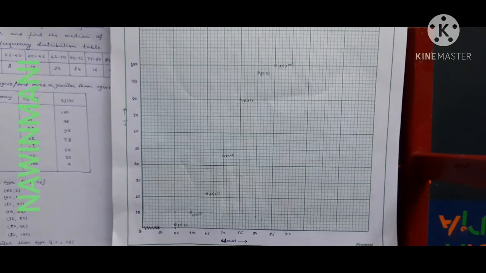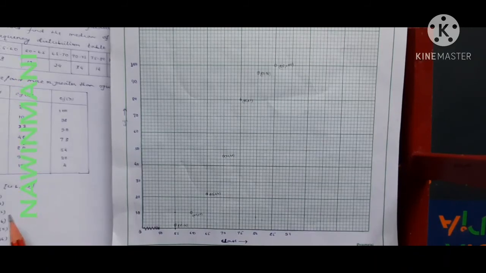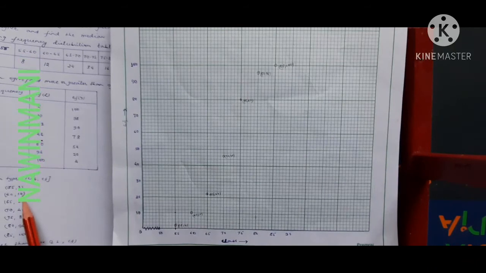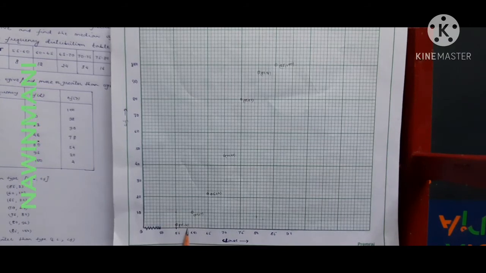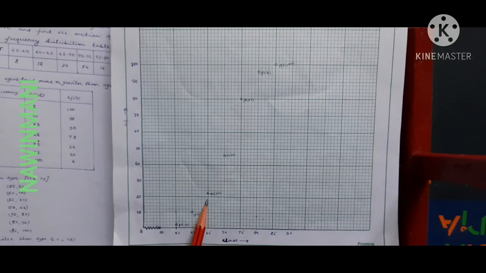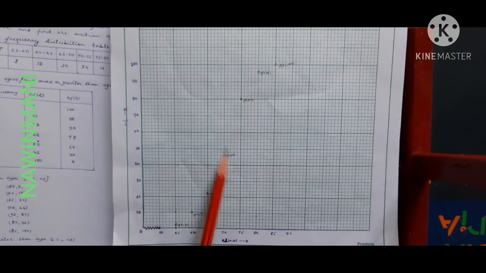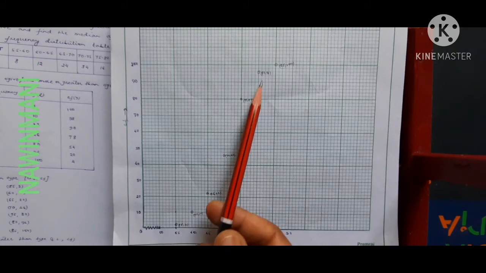After that we will plot. The first point was 55 and 2, so we take this as 55 and 2 is this one. This is 2, 4, 6, 8, 10. So 55 and 2 is this point. Similarly 60 and 10 is this point. Then 65 and 22, 65 and 22 here. Then 70 and 46 I plotted. Then 75 and 80 I plotted. And then 80 and 96 and 85 and 100 we have plotted.